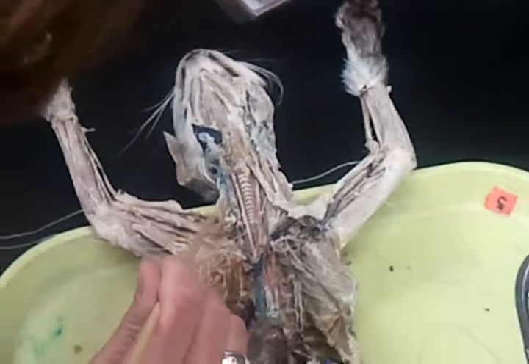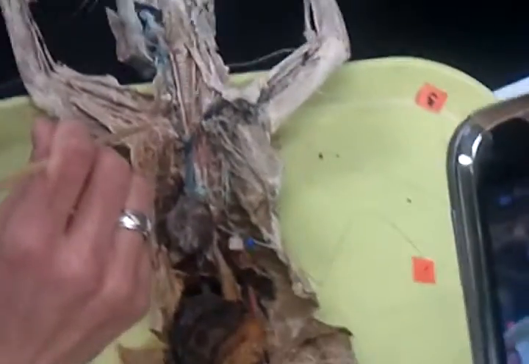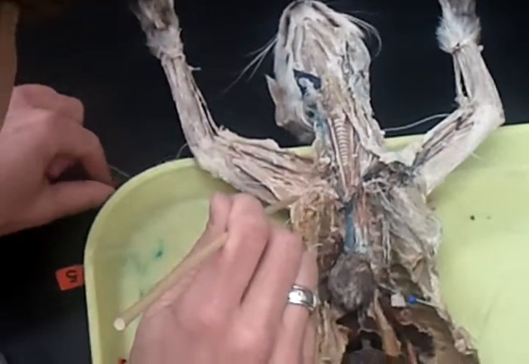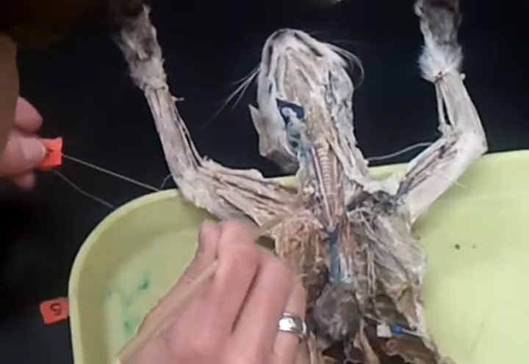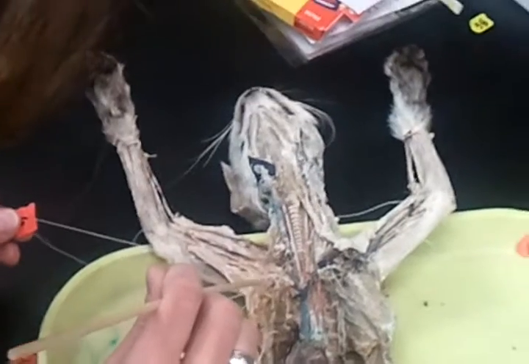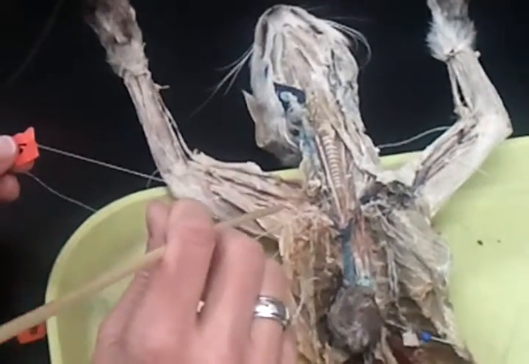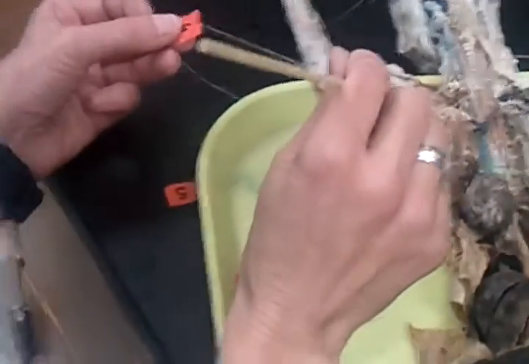The clavicle for the cat will be located approximately right here in the shoulder area. The right subclavian artery then comes into the armpit region for the cat. And I think this is the one that got torn away, right? Number 6. So in the armpit region, this one just got torn, but you have to imagine this connected with this. This is the armpit region. This is the axillary artery.